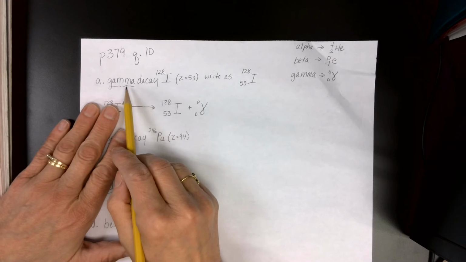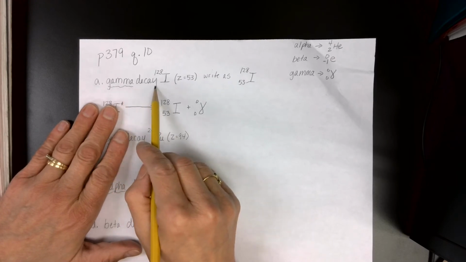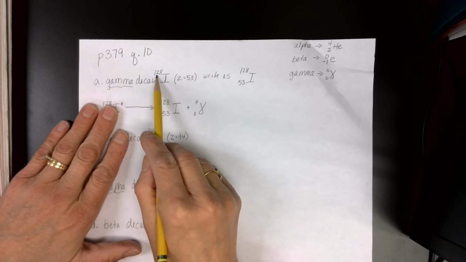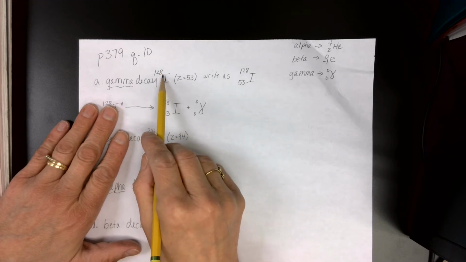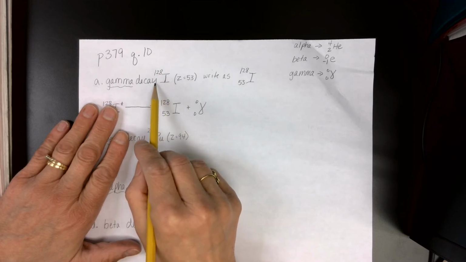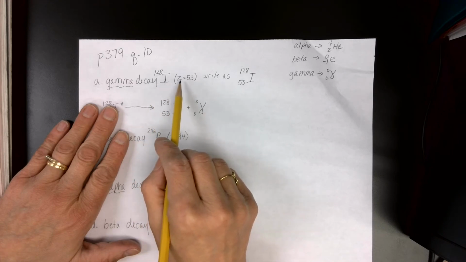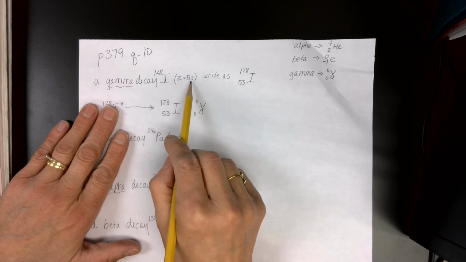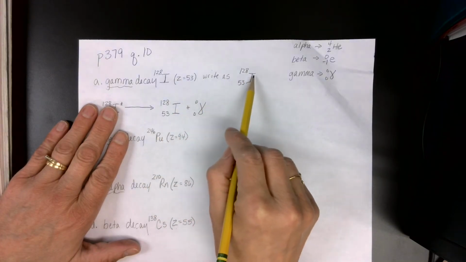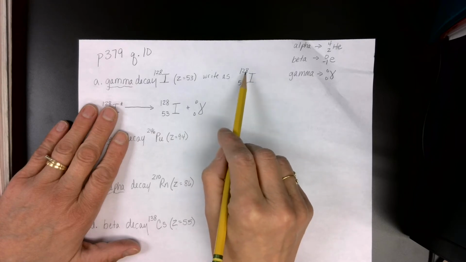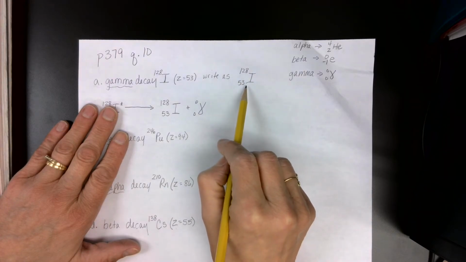So I want to look at this first question. It says gamma decay of I-128. So always you're going to write the mass number on top and the atomic number on the bottom. So it tells you in parentheses that Z, or the atomic number, is 53. So this is how you're going to write your I with a 128 at the top and 53 at the bottom.